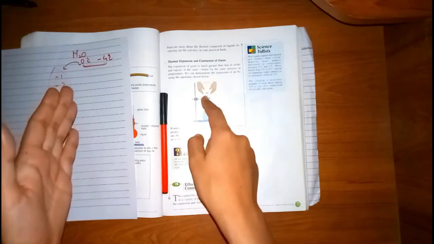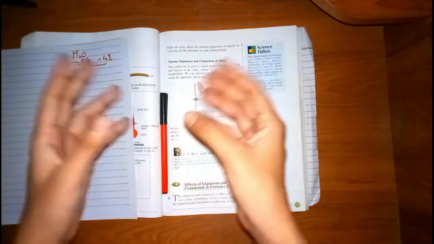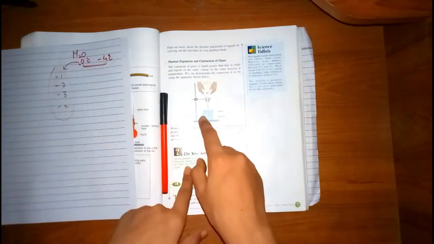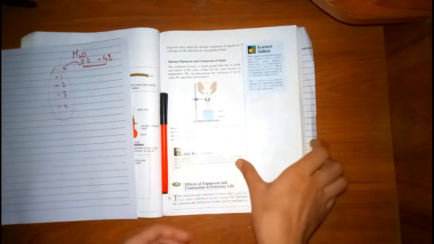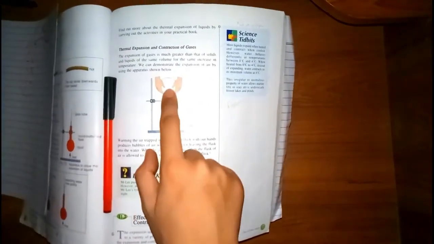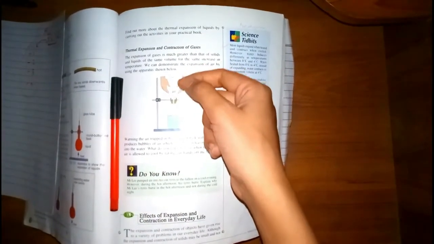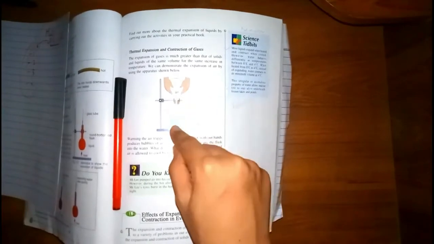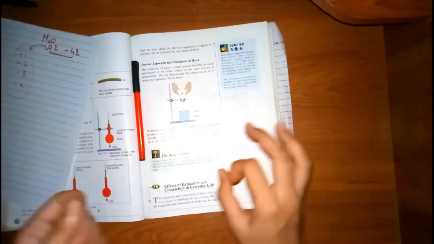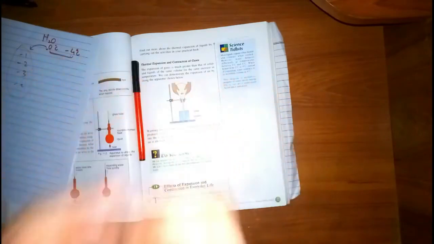This heat is going to get transferred into this round bottom flask, and the volume of air is going to expand, which results in the bubbles that you can see in your book, like here. These bubbles are due to the expansion of gas in this flask, which is trying to get its way out through this capillary tube into the water. So this small experiment proves that gas also expands when it gets heated, and when we cool it down, it contracts.